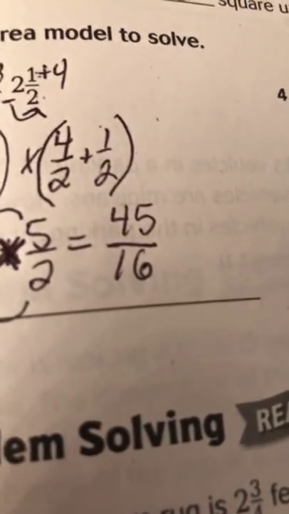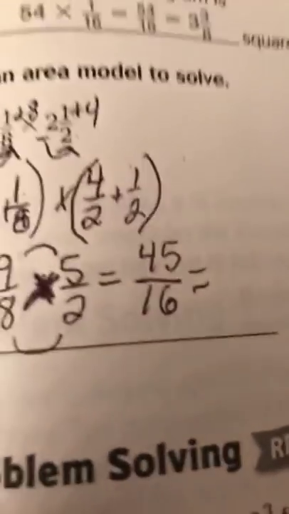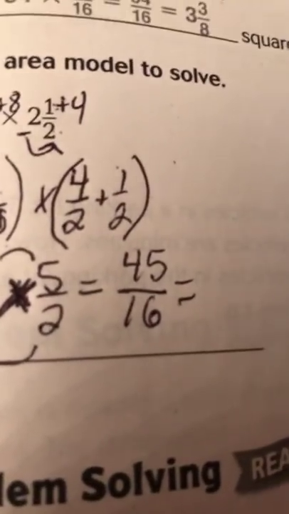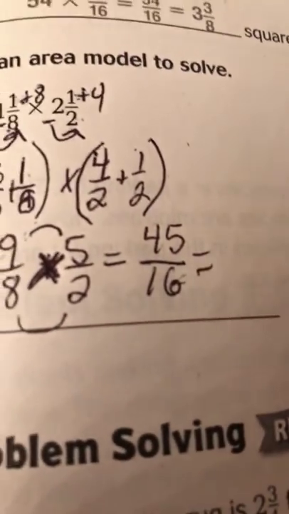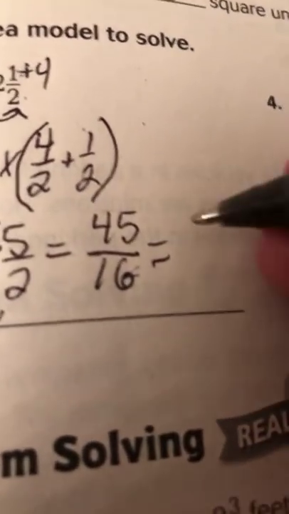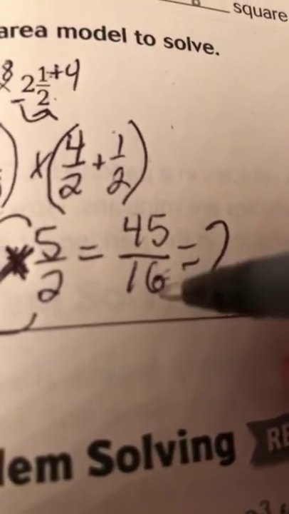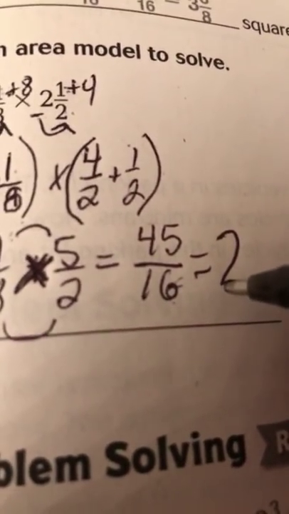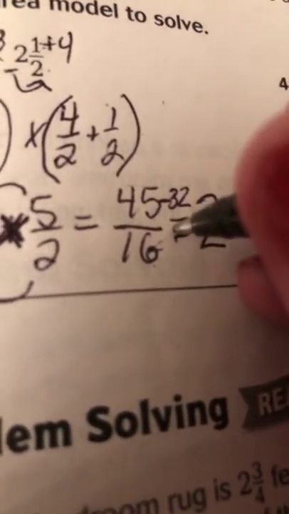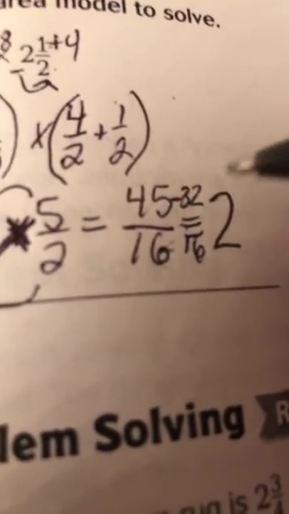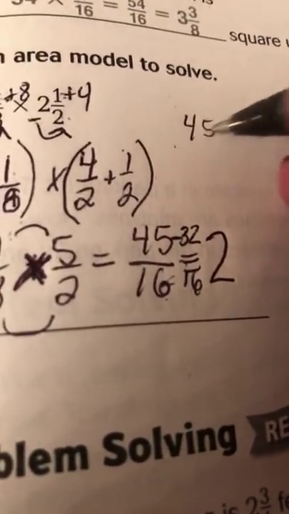So then I can just regroup this. How many times can 16 go into 45? If I know my multiples of 15, I know that 15 times 3 is 45. And since this is more than 15, I know it can't go in 3 times. It's a little bit too much. It could only go in 2 times. And if you think about it, 2 times 16 means I'm taking away 32 sixteenths. So 45 minus 32, if you needed to rewrite it going up and down, you could.